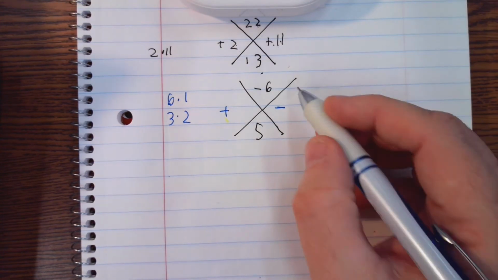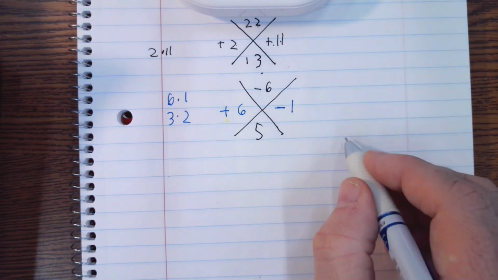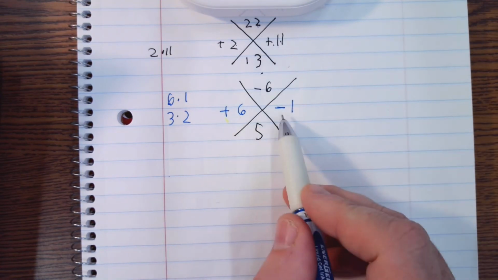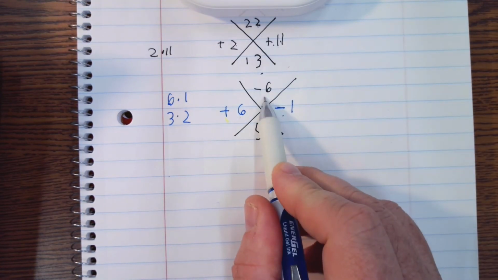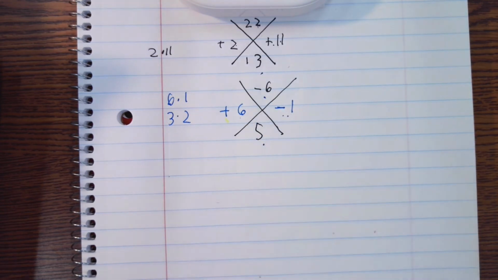All right, what did we get? Does that work? 6 times negative 1 is negative 6. 6 minus 1 is 5? Okay.